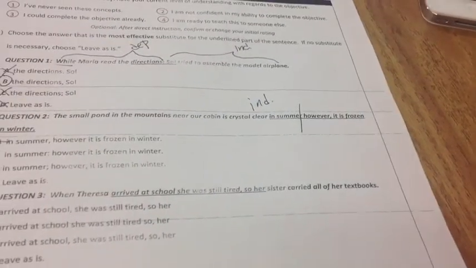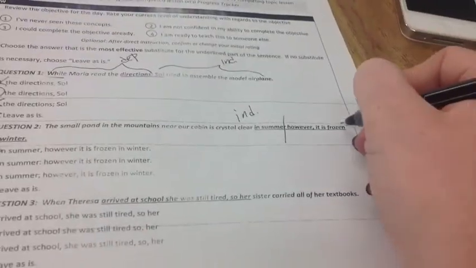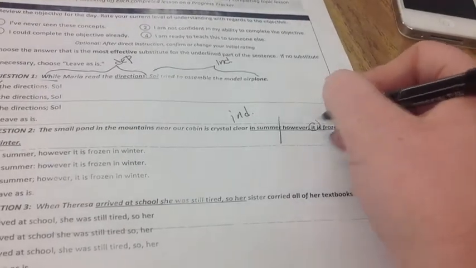So let's see if the second clause is an independent or a dependent. It says, however, it is frozen in winter. Well, this has a subject, it, which is talking about the pond, right?